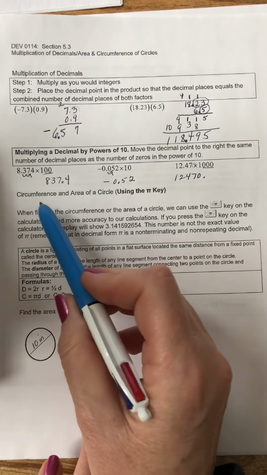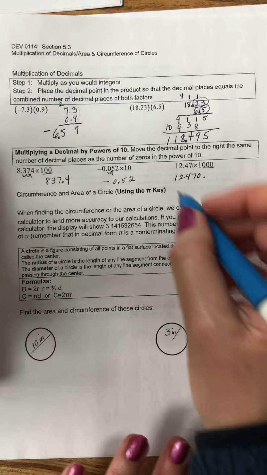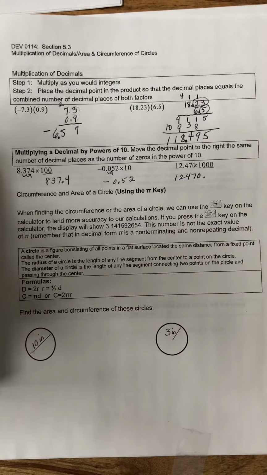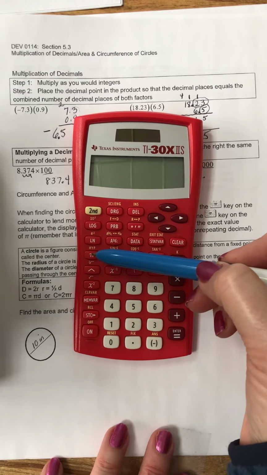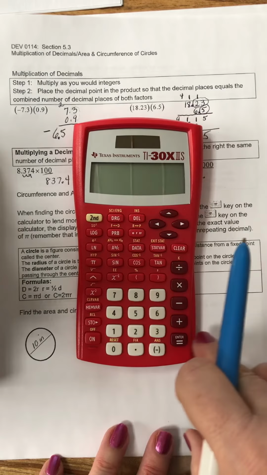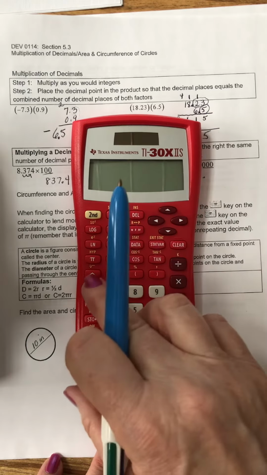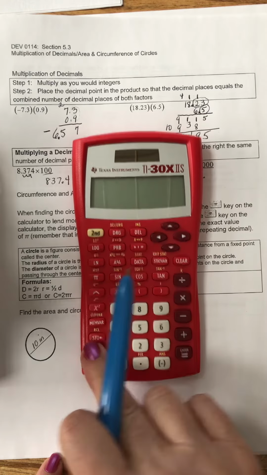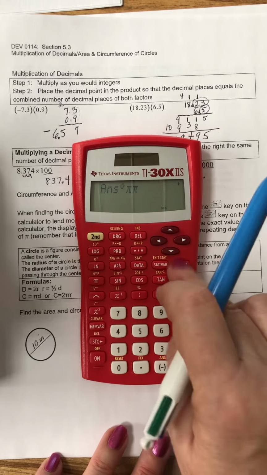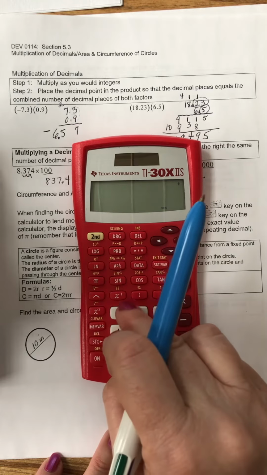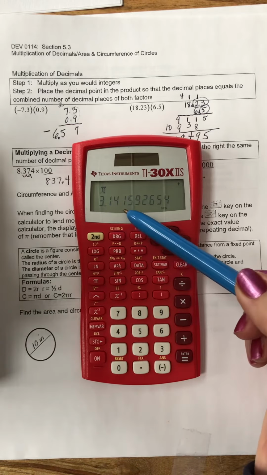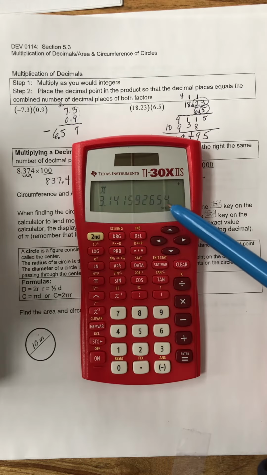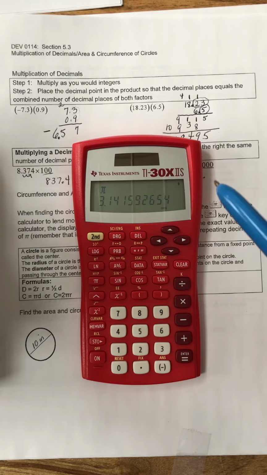When we look at circumference and area of a circle, we're going to look at the pi key. And if you locate the pi key in your calculator, you will see, let's turn it on. Okay, so when I hit the pi key in this calculator, it shows 3.141592654, and this goes forever, and it's called an irrational number.